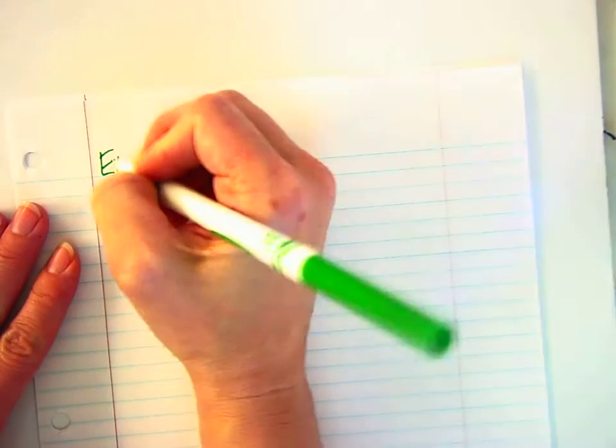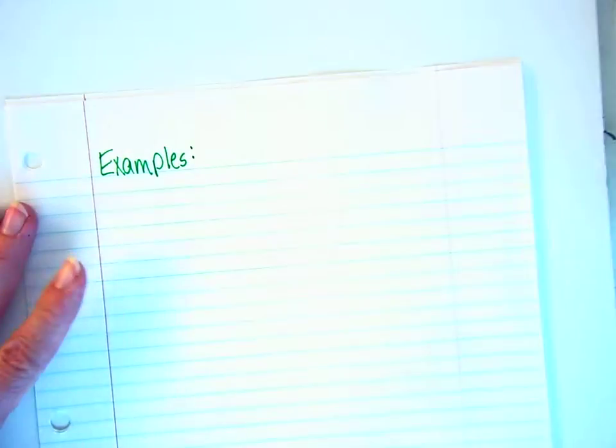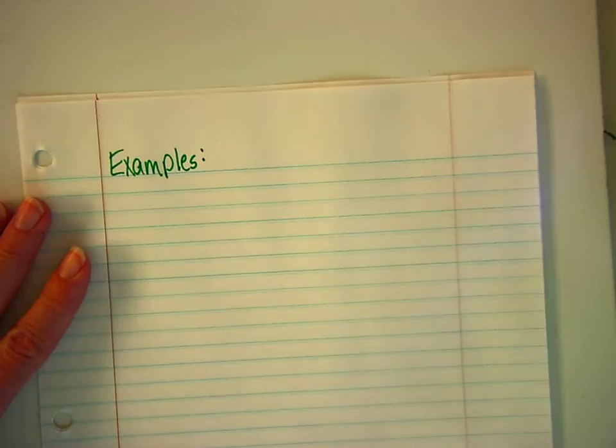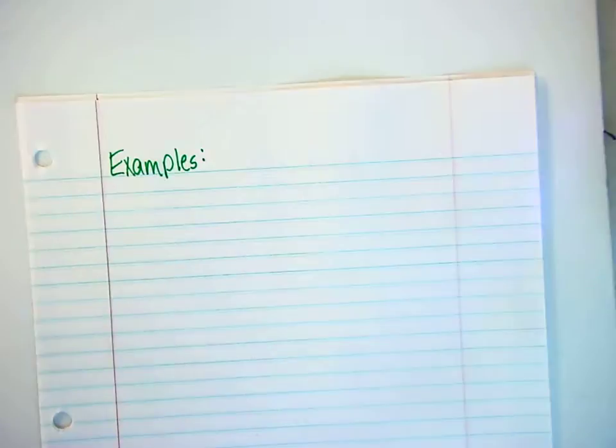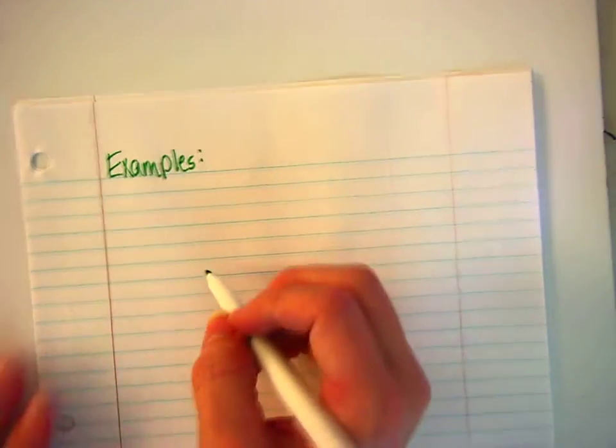Okay. Number 1, your first example. And I'm going to try to give you as many different possibilities or situations that you'll be seeing in the next day or 2.